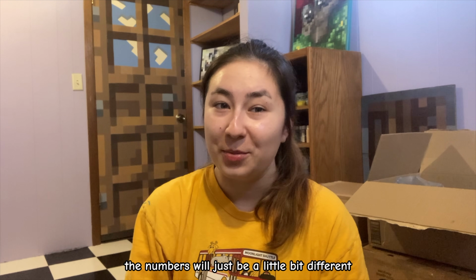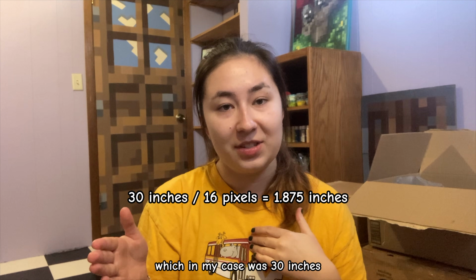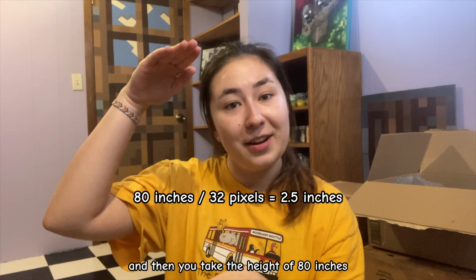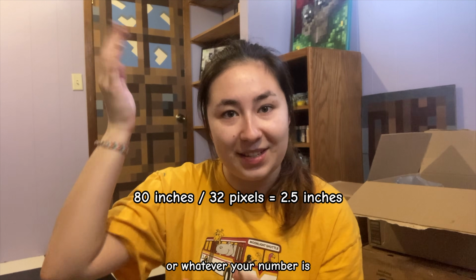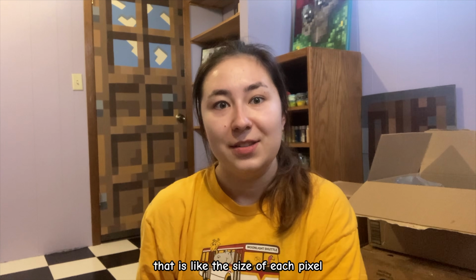The numbers will just be a little bit different, but all you do is you take the width, which in my case was 30 inches, and divide it by 16 pixels because that's how many pixels wide it is. And then you take the height of 80 inches or whatever your number is and divide that by 32. Once you have those two numbers, that is the size of each pixel.